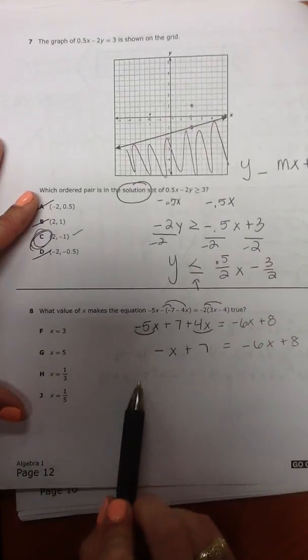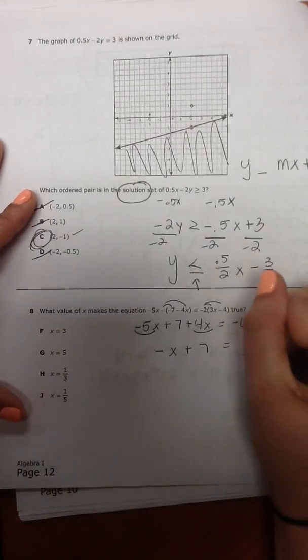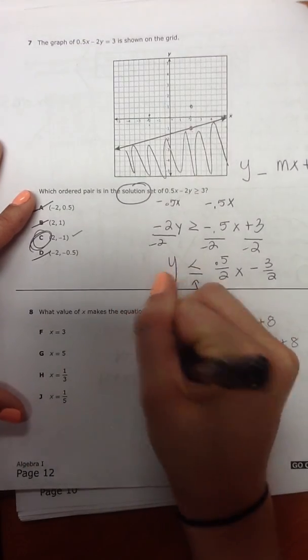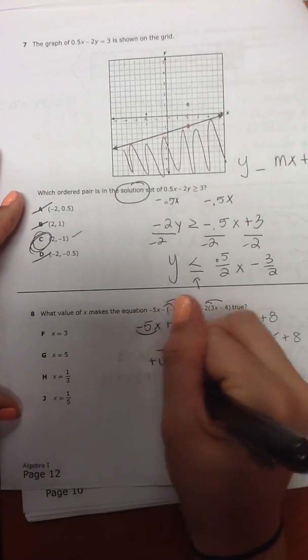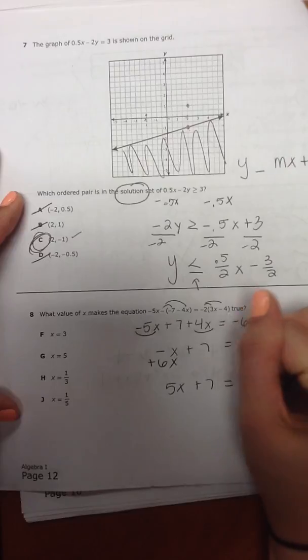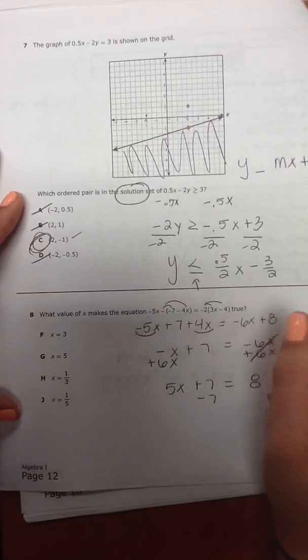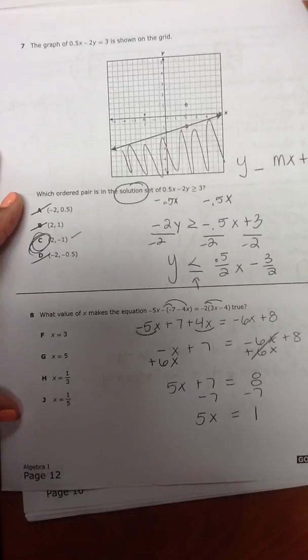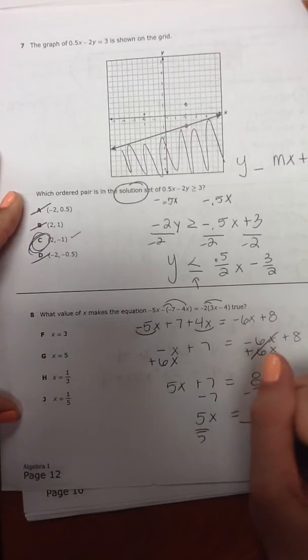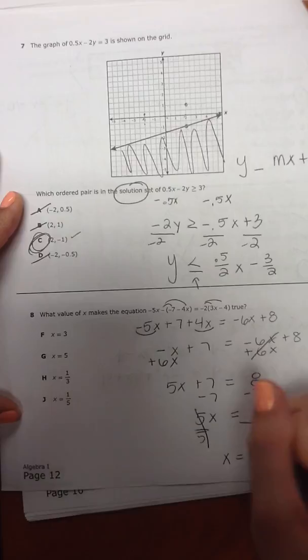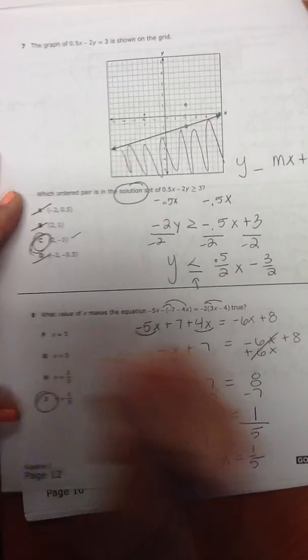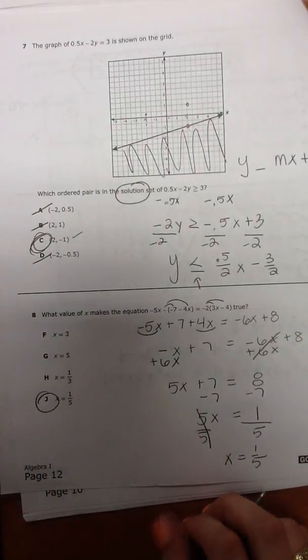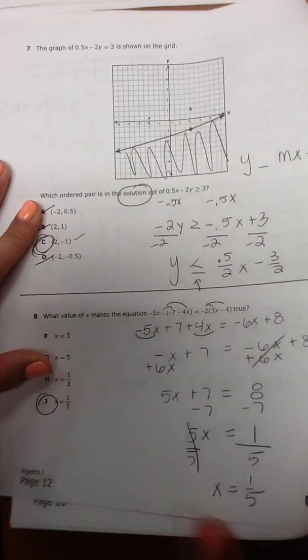I'm going to get all my x's over here just because I feel like it. It really doesn't matter. So I'm going to add 6x. I've got 5 x's plus 7 equals 8. I'm going to subtract 7. I've got 5 x's equal 1. And then you should have divided both sides by 5. X equals 1/5. There was my answer. Okay, to me, we shouldn't get that one wrong. Pretty straightforward.